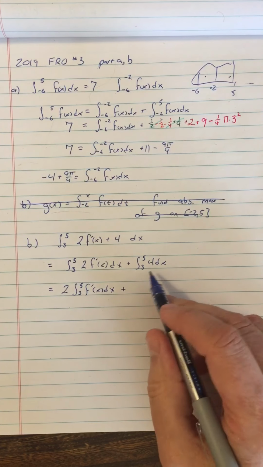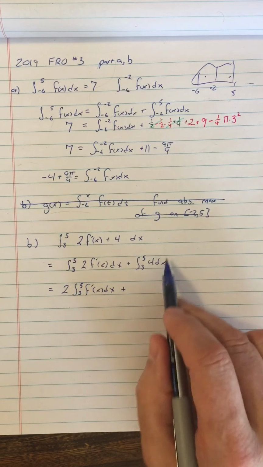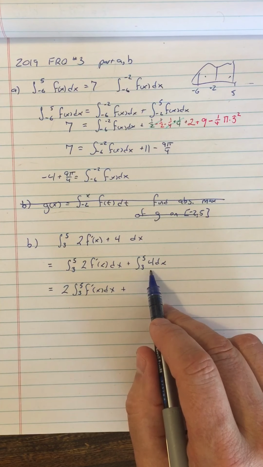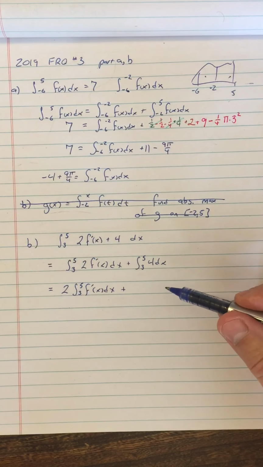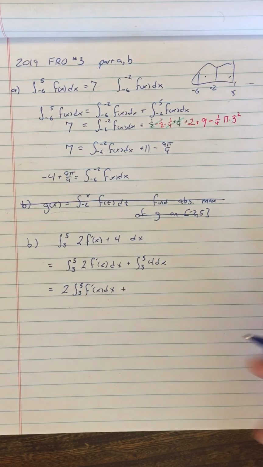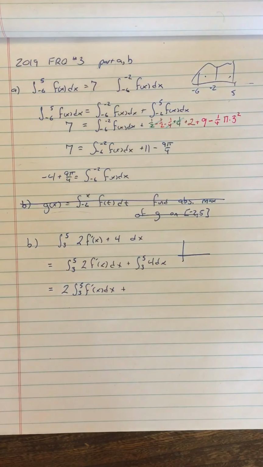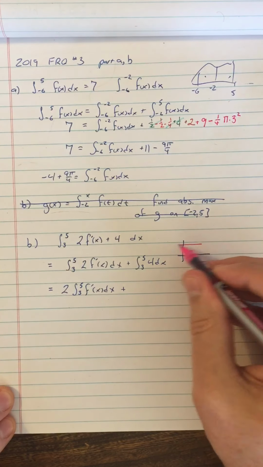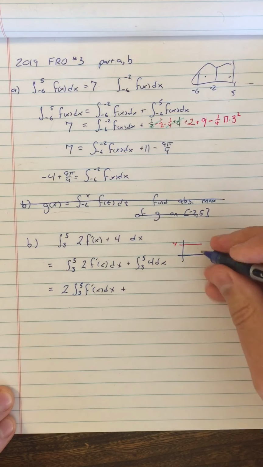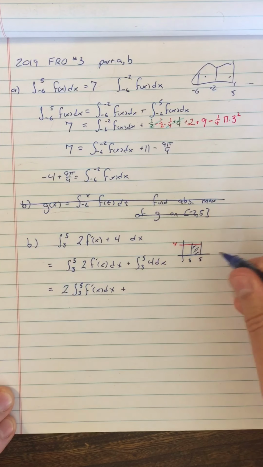If you don't see right away that it's 8, it's worth taking a little time to talk about an integral where I just have the integral of a constant. You can do the antiderivative as 4x, and then plug in the 5 and the 3 and subtract, and that's fine. But if you think geometrically, this means I have a constant function whose value is 4, going from 3 to 5. So that's a rectangle that's 2 by 4, and 2 times 4 is 8.